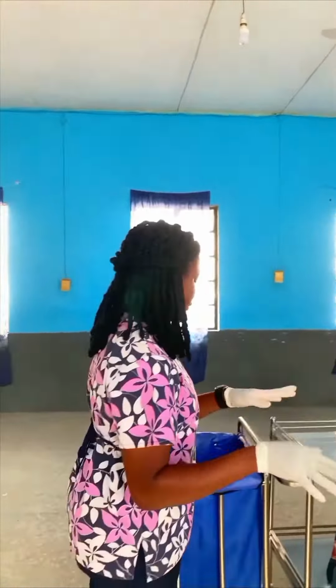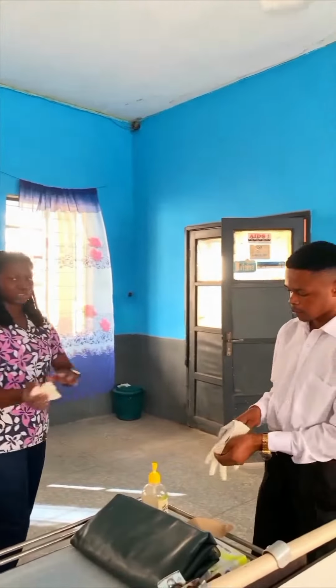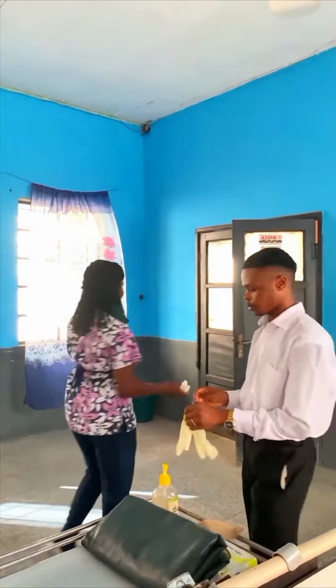So this is the end of our bed making. We'll go ahead to remove our gloves, put them in the dustbin, and then we can wash our hands. And don't forget to tidy your environment.